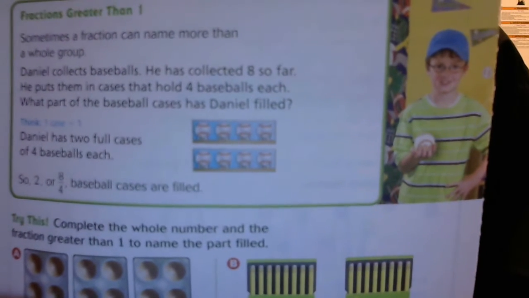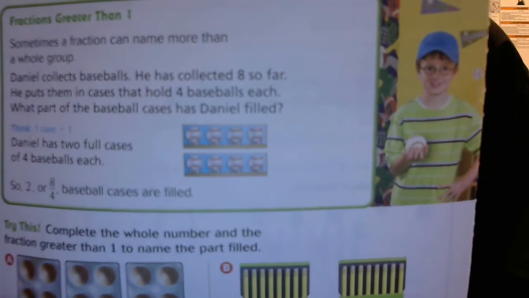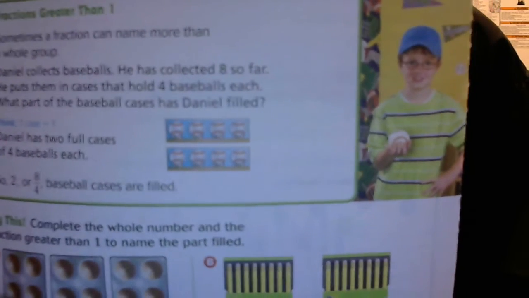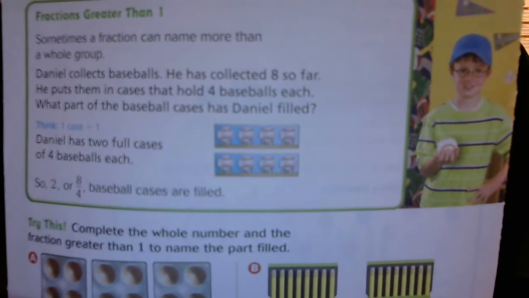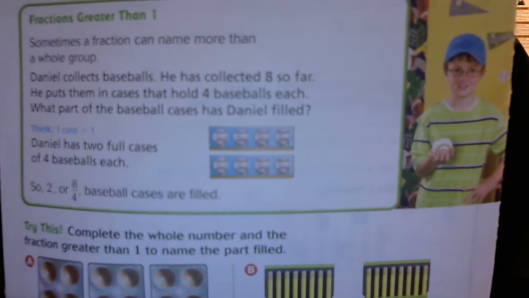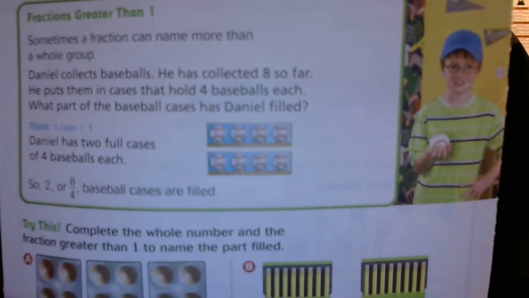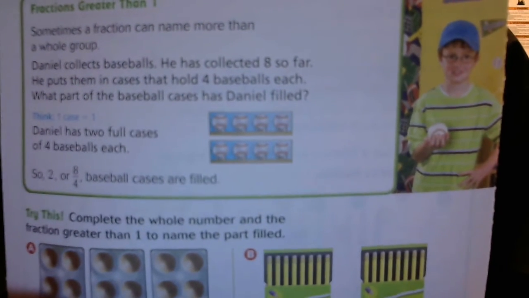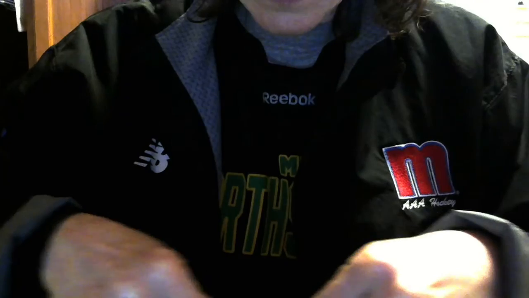Well, Daniel has filled 2 cases of 4 baseballs. So 4 is the bottom number because that's the number each case holds, but he has 8, so he has filled 2 cases. I am going to fold our little story down, and we're going to look at our problems.